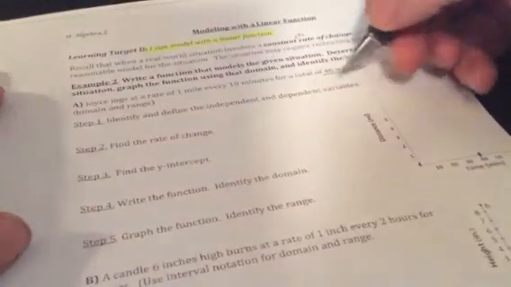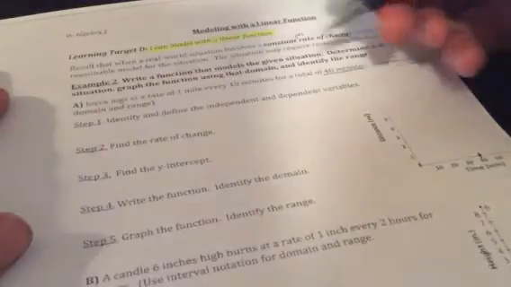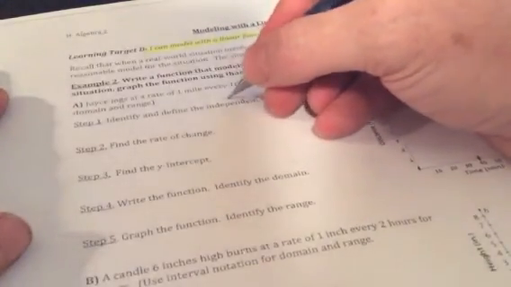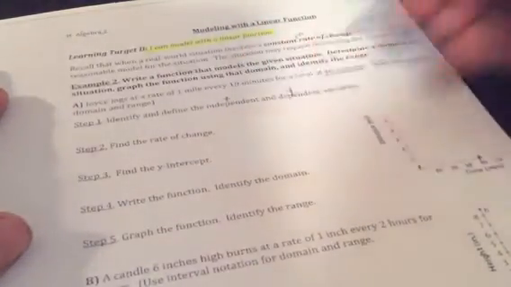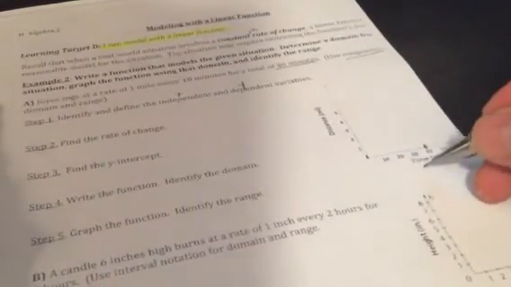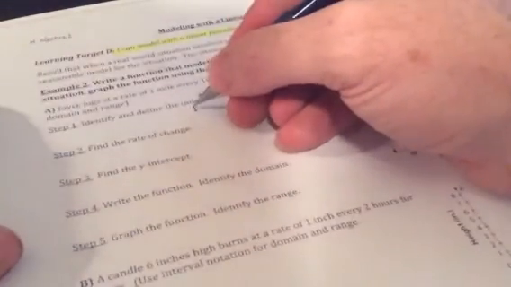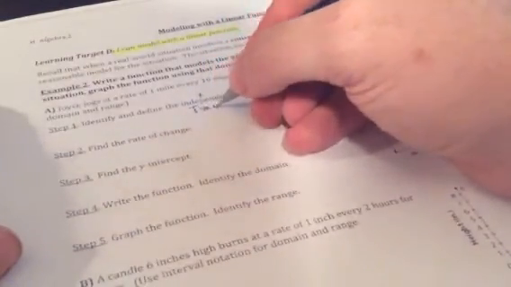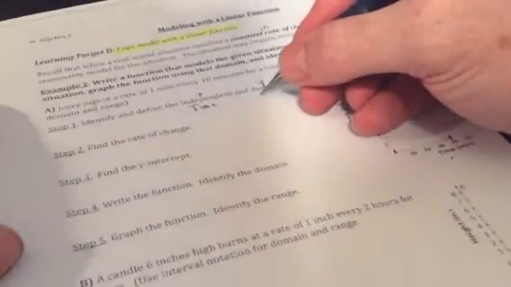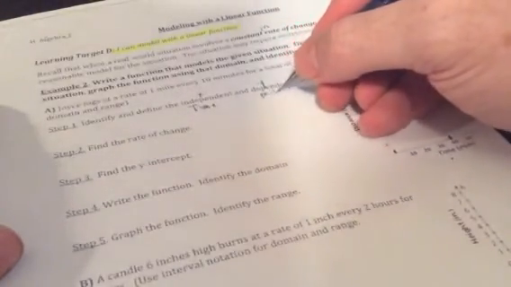All right. And we're going to identify this. So identify the independent and dependent variables. So, well, my independent is x and y. And let's see what they are. Well, my x is time, which I can see down here. So my independent variable is time. My dependent variable, which is the y, looks to be distance. I'm just going to write miles.